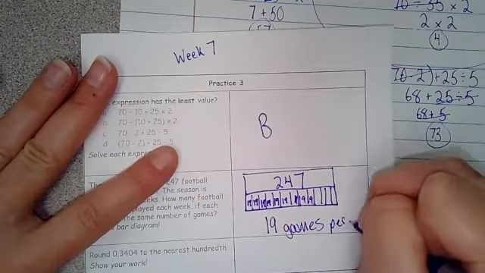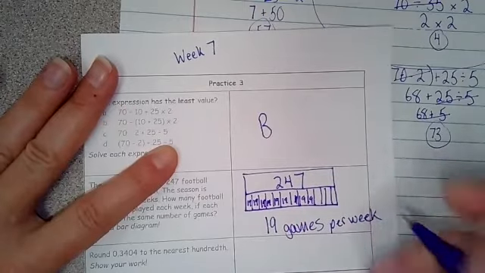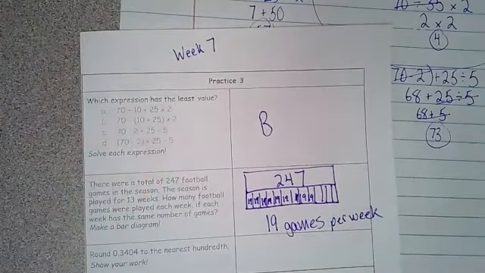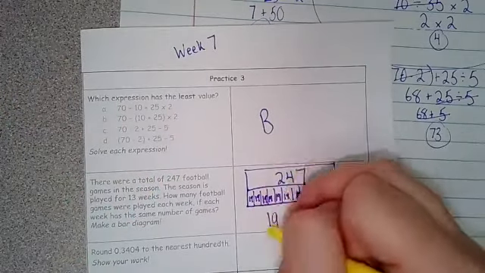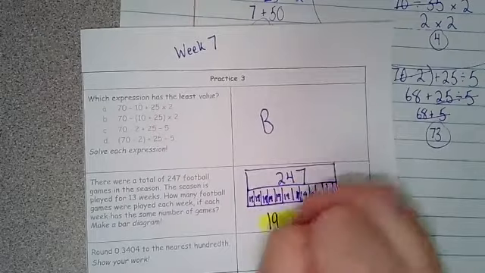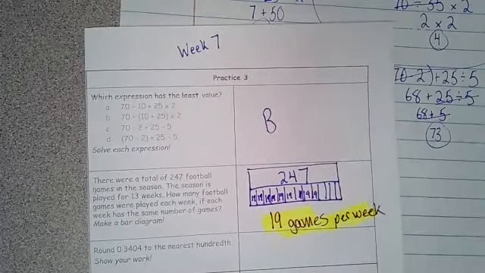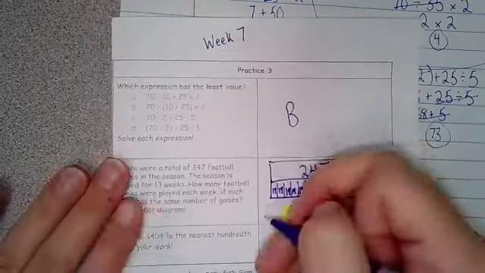So it's 19 games per week. And if they did that for 13 weeks, that would give you the correct answer. Okay, so 19 games per week. All right, next, we're going to round this to the nearest hundredths.